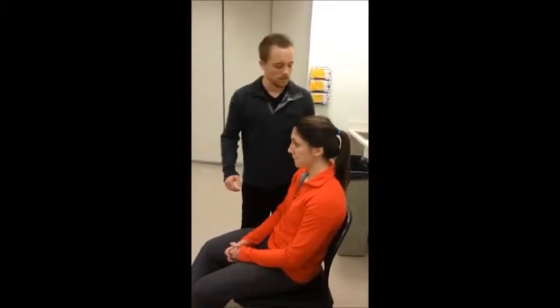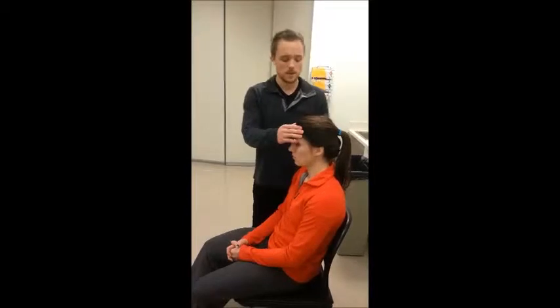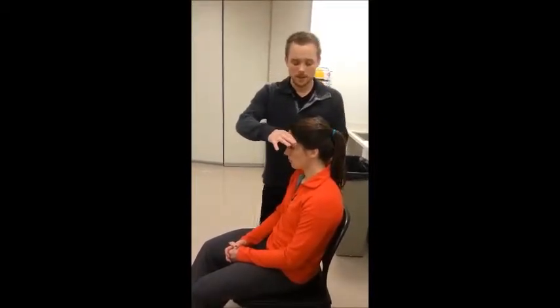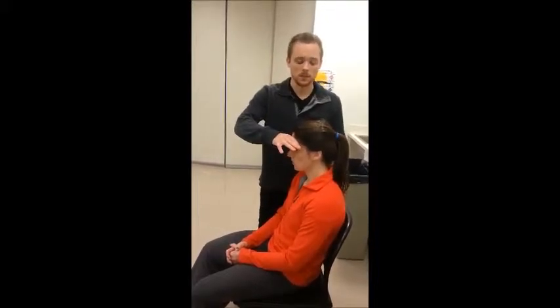Good. Check for internal decapitation. So I'm going to palpate for C2. Place my finger right on the spinous process. And I'm going to posteriorly translate the skull.